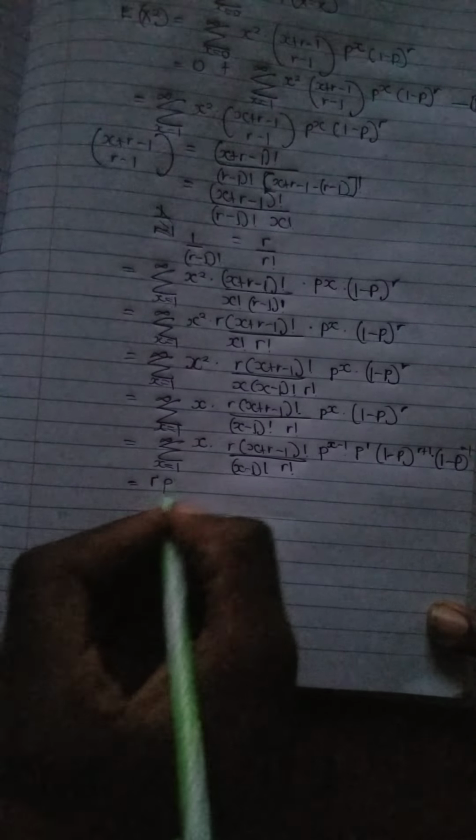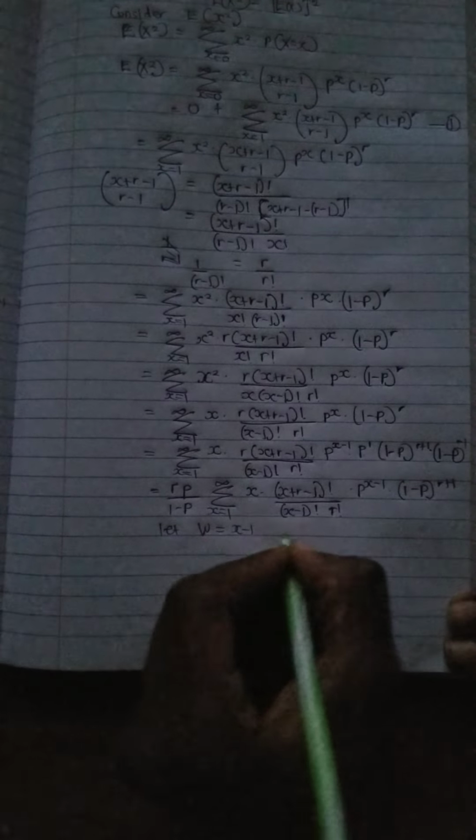So we are going to extract out those terms that are not affecting x. We have r, we also have p, and we also have (1 minus p). I'm going to put it just over the summation from x equals 1. Here we're left with x times (x plus r minus 1) factorial over (x minus 1) factorial r factorial, and p to the x minus 1 times (1 minus p) to the r plus 1. So we are going to make some assumptions. We are going to let w equal x minus 1.